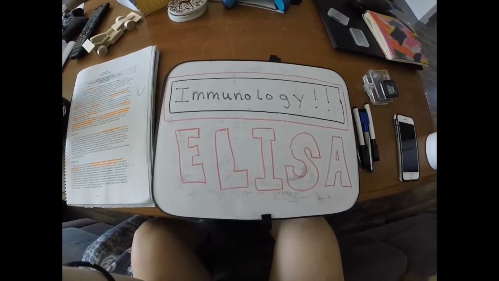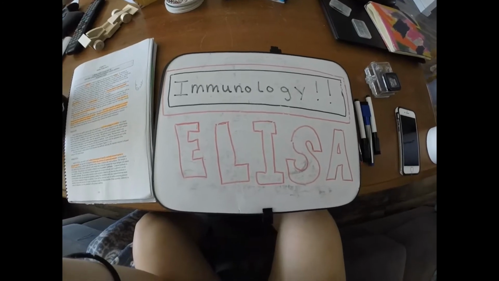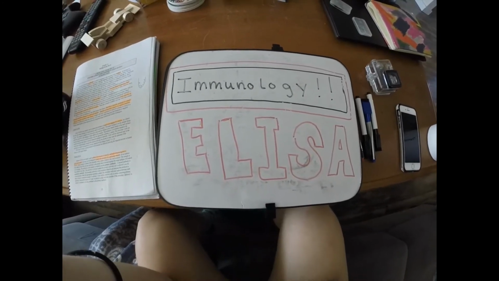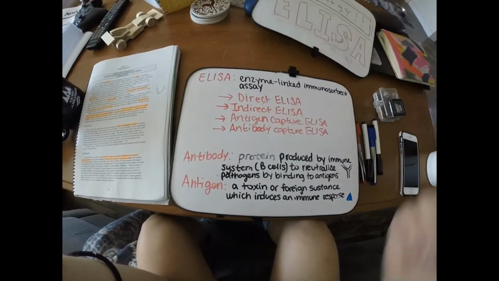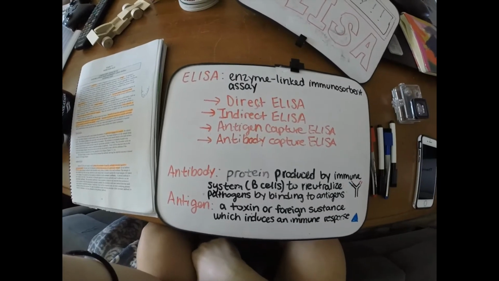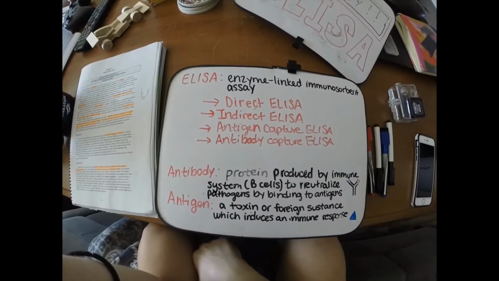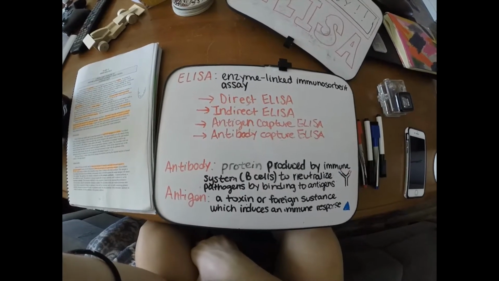Today we'll be talking about exercise 11, which is our immunology exercise. Specifically, we'll be talking about ELISA. So what does ELISA stand for? ELISA stands for Enzyme-Linked Immunosorbent Assay. And there are several different types that we're going to talk about, or that your pre-reading talks about.